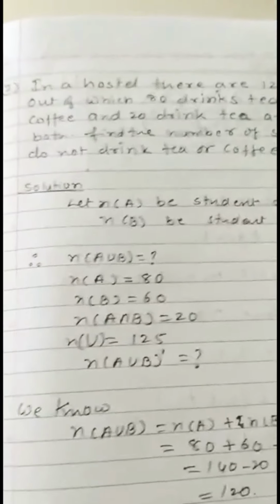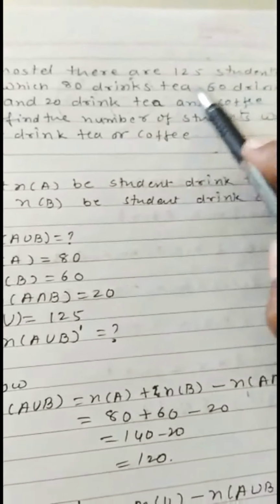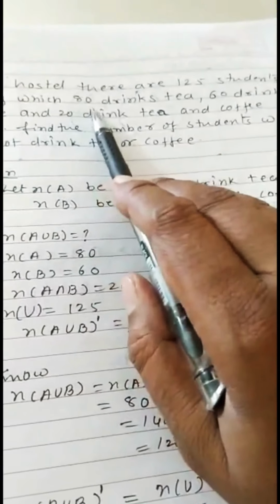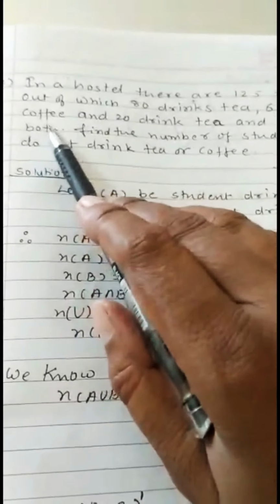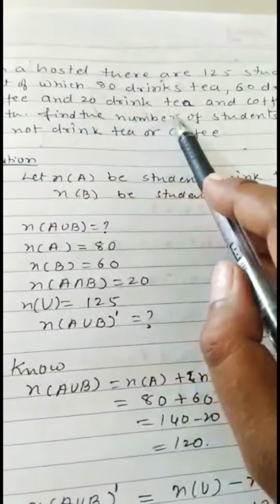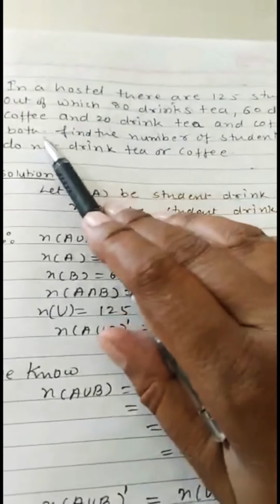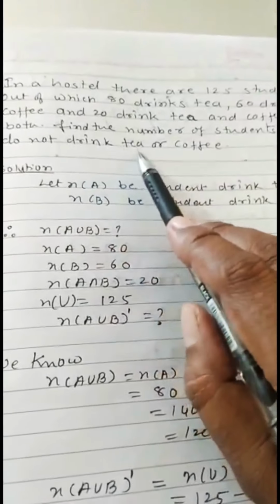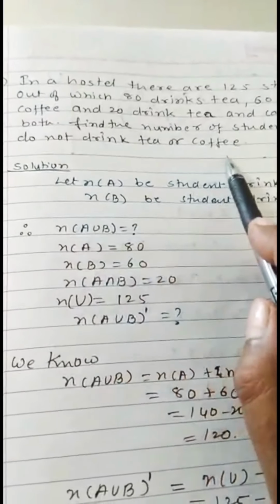Next sum. In a hostel, there are 125 students. So the total number of students is 125. Out of this 125, 80 students drink tea, 60 students drink coffee, and 20 students drink tea and coffee. So 80 drink tea, 60 drink coffee, and 20 drink both tea and coffee. We have to find the number of students who do not drink tea or coffee.